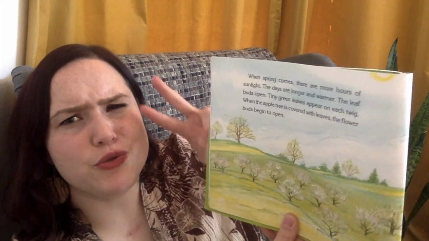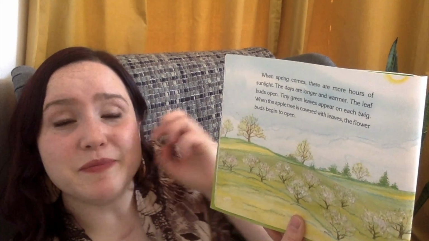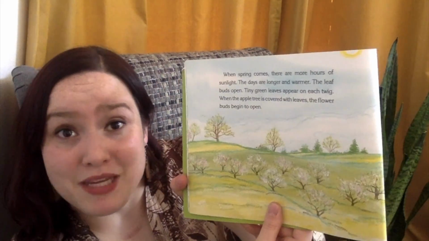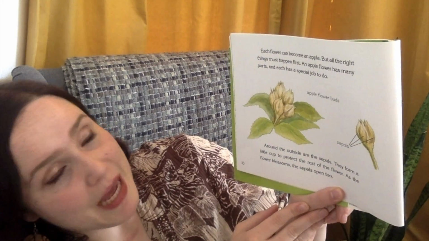So this reminds me of our science tree that we went outside to observe, I think two or three times. The buds were tiny and tight and small, and they got a little bit bigger. But then we had to stop going to school before we were able to see them open, like this page is talking about, into leaves, and then other ones into flowers. Up close, you can see bunches of small pink and white flowers at the end of each twig. Each flower can become an apple, but all the right things must happen first.